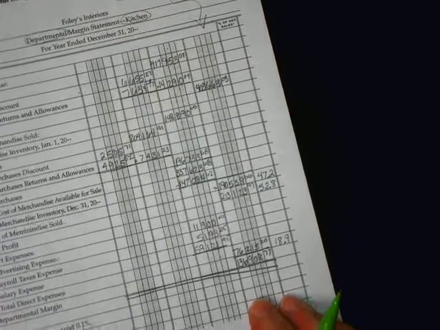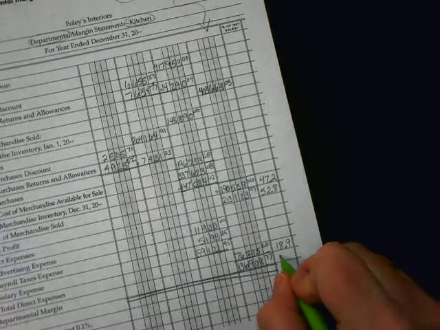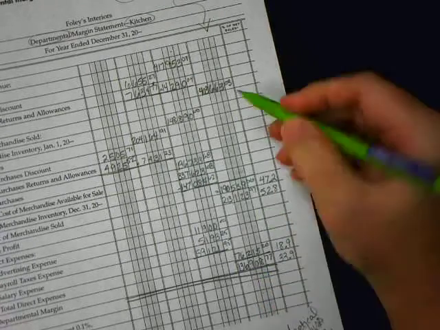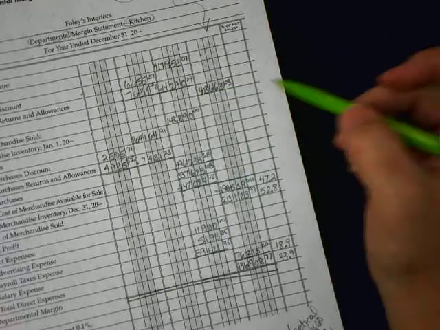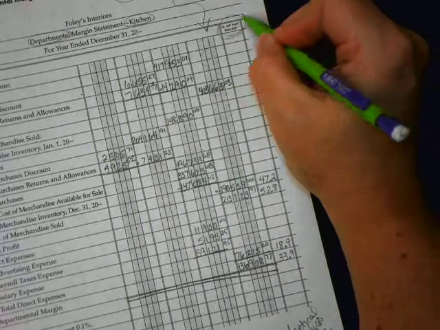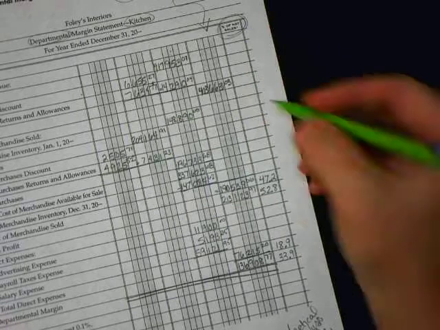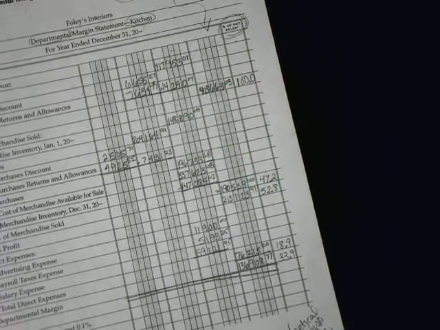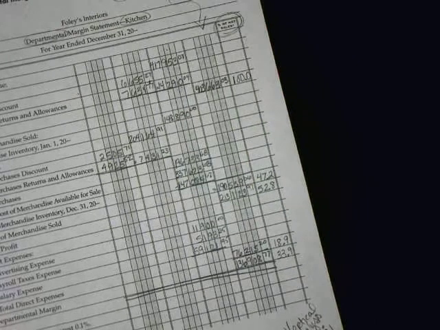And the last one, departmental margin, 33.9, dividing 136,908 by 403,663. This is the percent of net sales. And of course this one will be 100.0 because that's sales divided by sales.